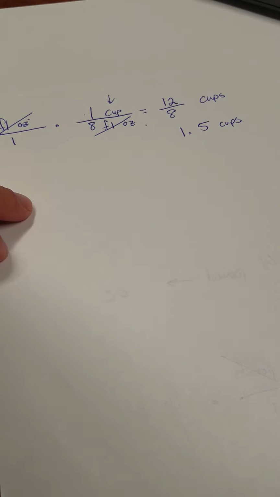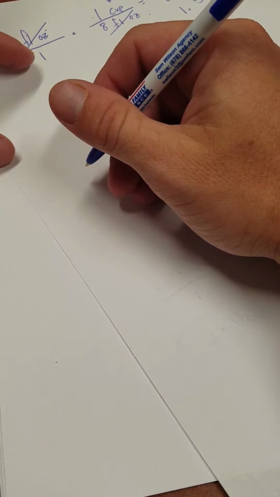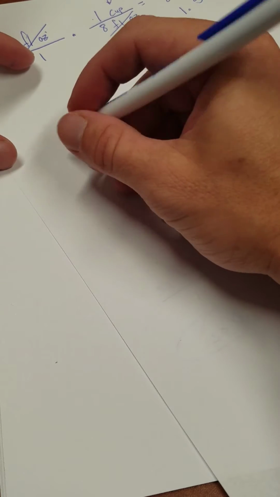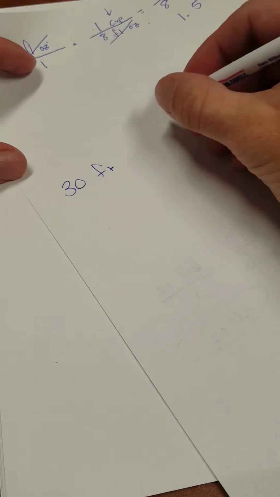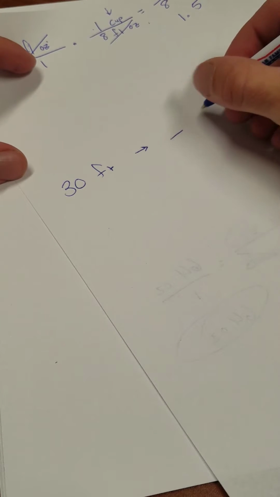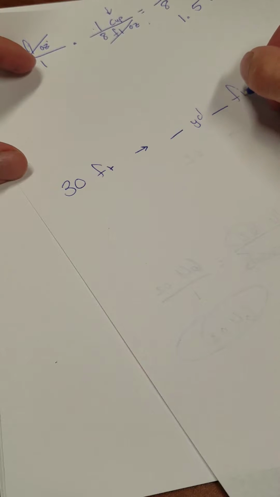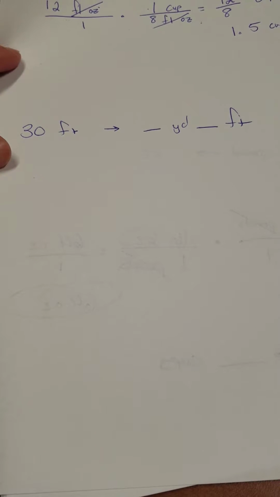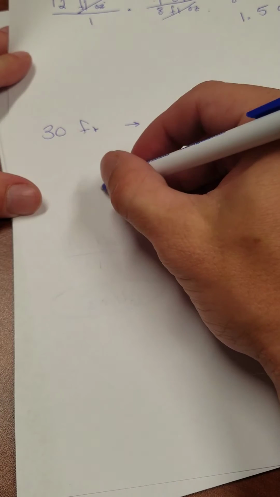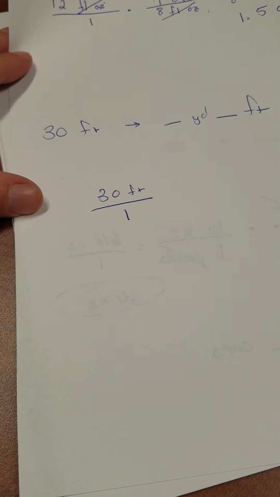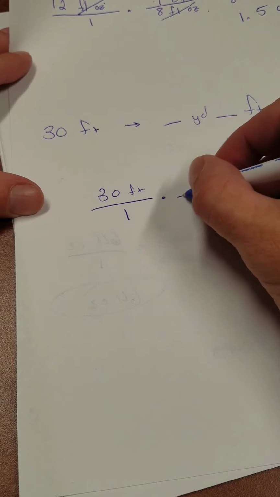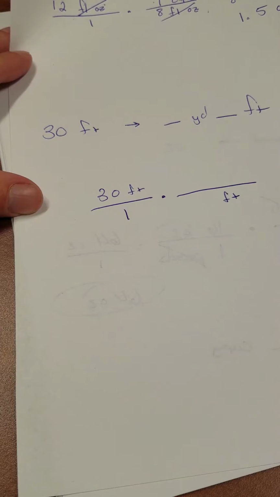Okay, now, let's say that we're doing something like 30 feet, and they're going to ask us for yards and feet. Okay, 30 feet to yards and feet. So we start our conversion. 30 feet goes on top, 1 always goes on bottom. Okay, times, well, if I have feet on top, I need feet on bottom over here.